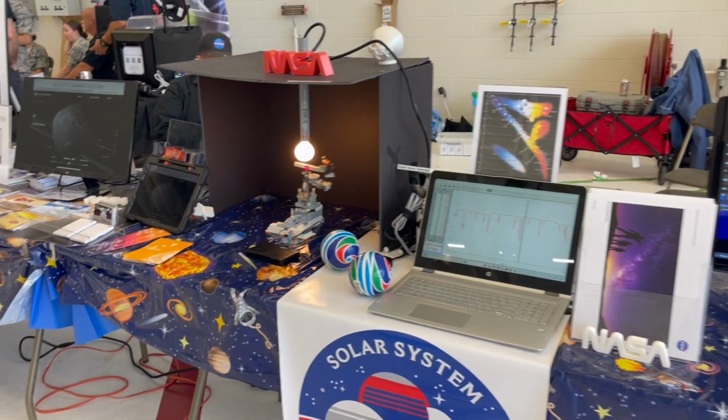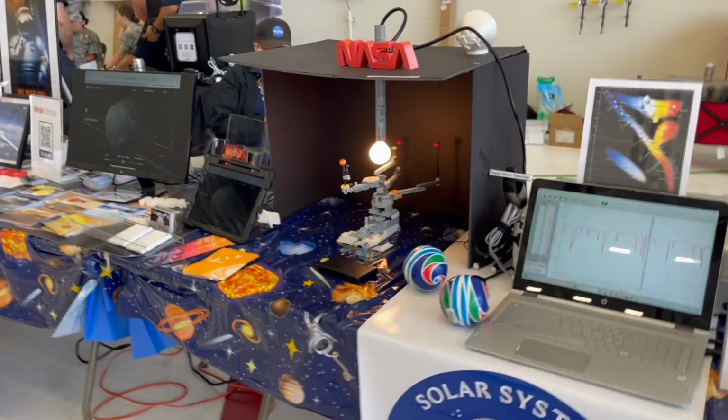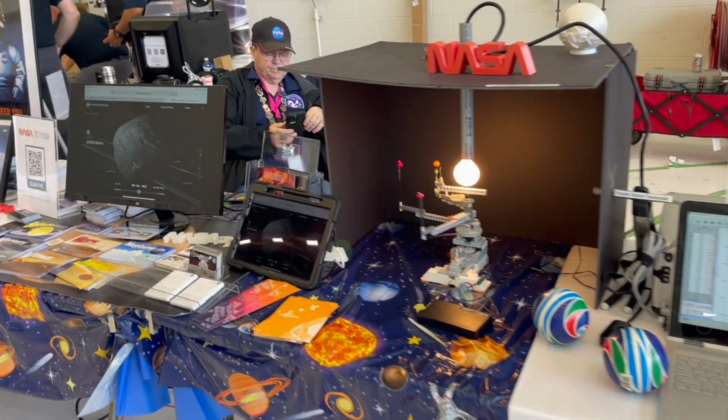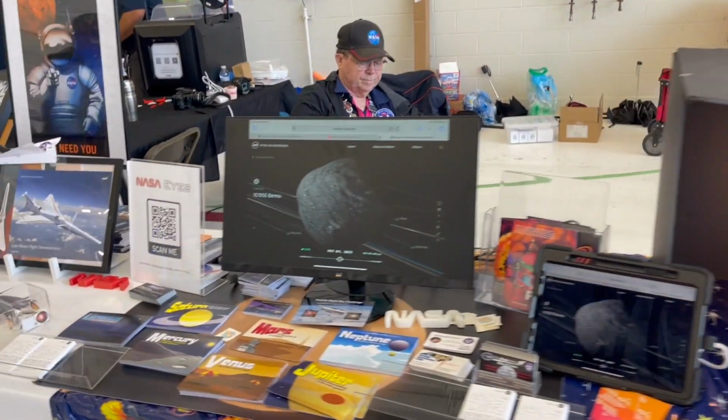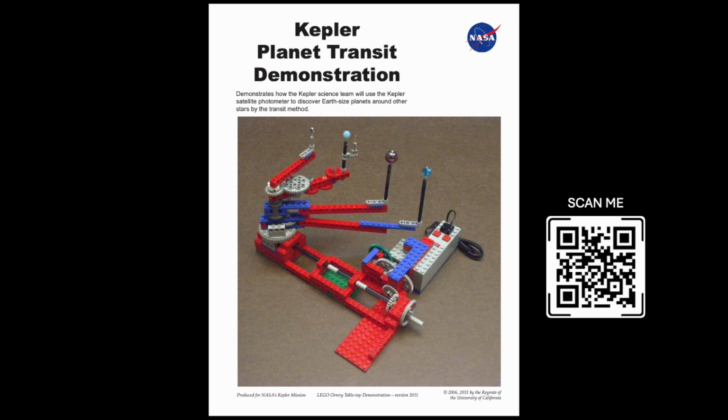The best way to demonstrate something to a young audience is to build it out of Legos and give them hands-on access. Here's the PDF that I used as a reference when building my Lego Orrery. I'll also provide a link to this document in the description below.